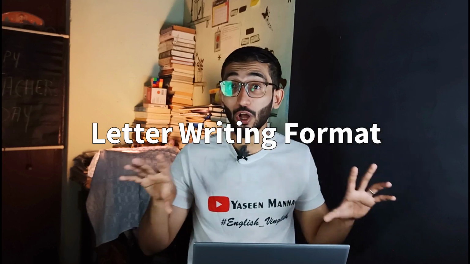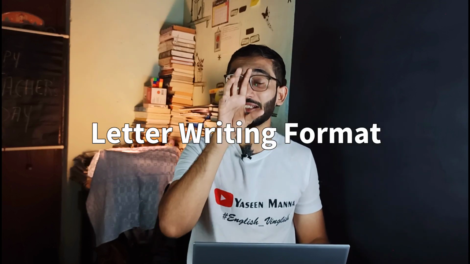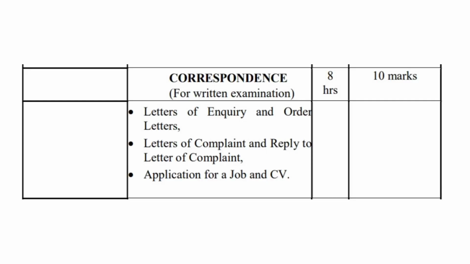The format of all the letters remains the same. The letter writing format of different letters remains the same. Letter of inquiry, reply to letter of inquiry, order letters, application covering letter along with the job. The format of all the letters remains the same. And I want you to keep this in mind that if you have this format, you can use it anywhere, wherever you go in your life.